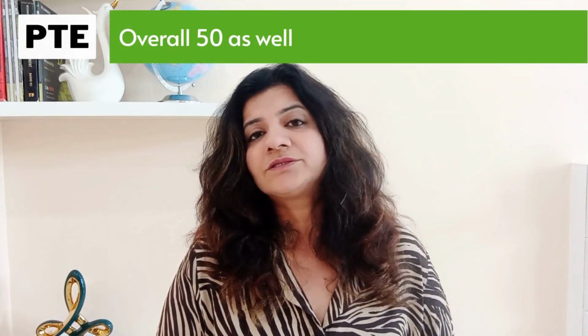And similarly for PTE, you could get overall 50 as well. So it depends on the university. There are a few universities who would accept lower requirements, but if you want to get your visa approved, it's always good to get a good score in English proficiency exams, because that would really increase the chances of success of visa clearance. So that is very important.